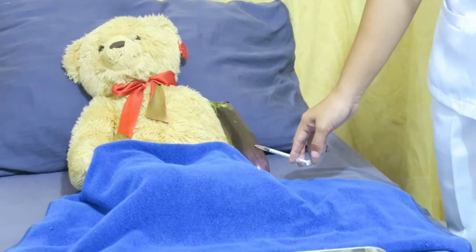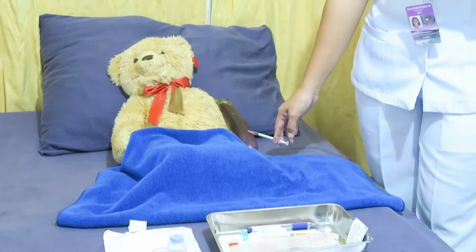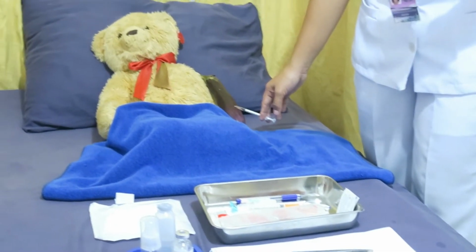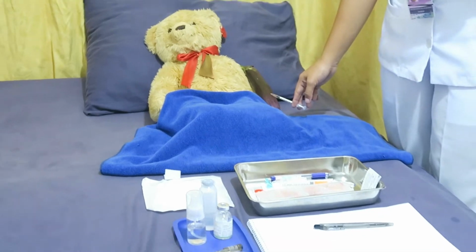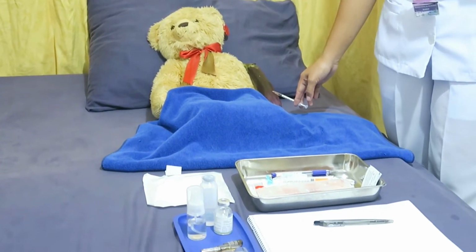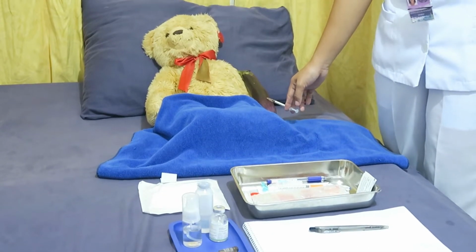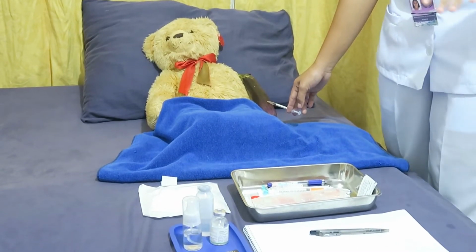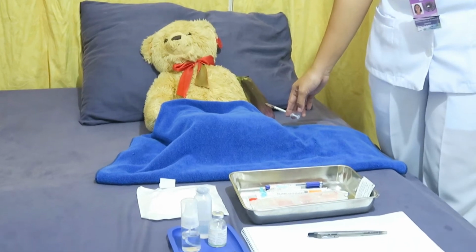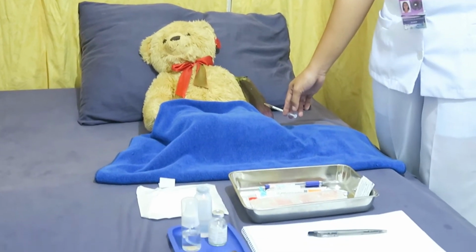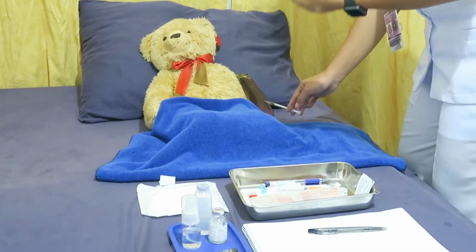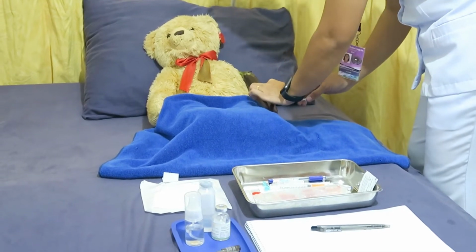So after that, withdraw the needle quickly at the same angle at which it was inserted. Activate the needle safety device. After that, apply a bandage if indicated. Do not massage the area or the sides. The rationale for that is to minimize tissue damage. And then, let's remove the needle.